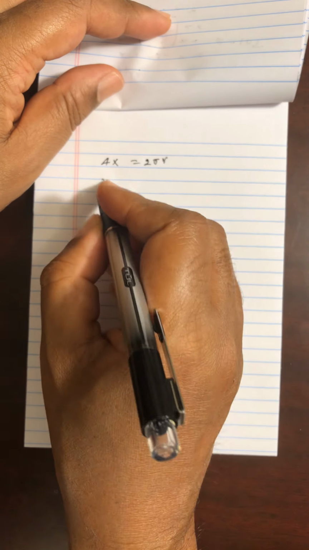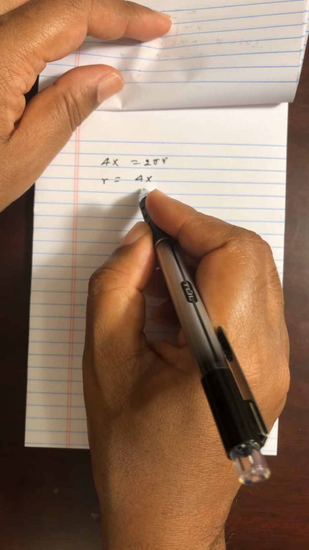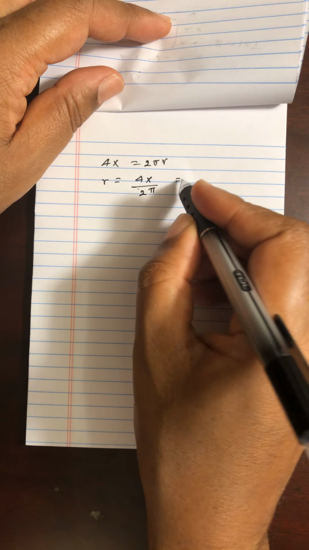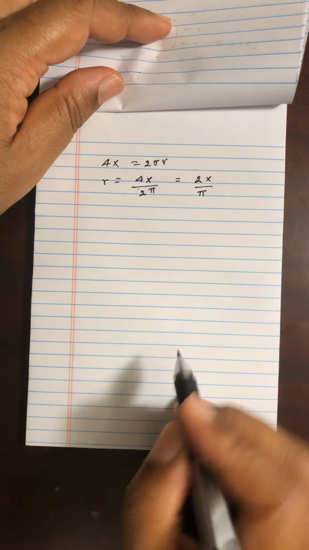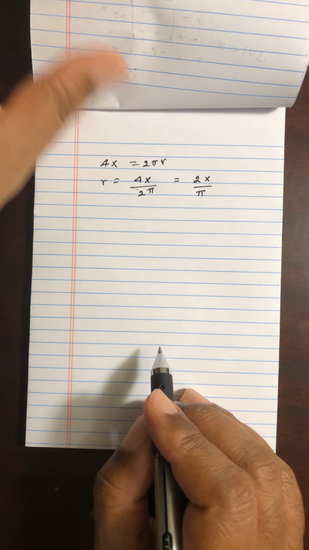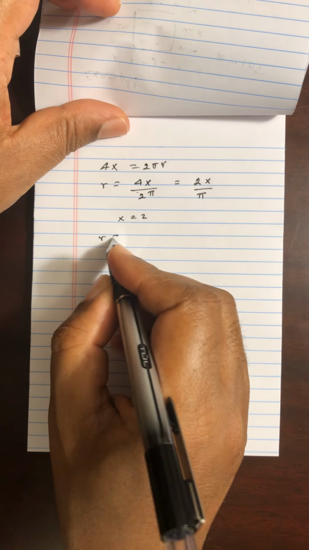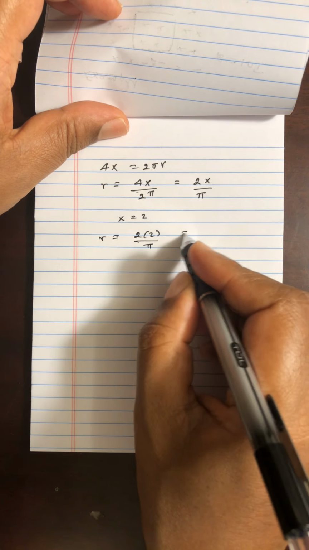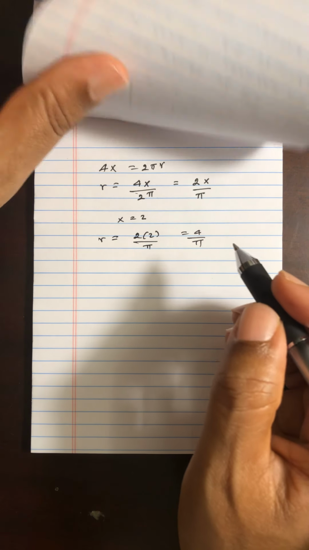So that tells you the radius is 4 times the width of the square divided by 2 pi, or 2 times the width of the square divided by pi. Now in this problem the width is 2, right? So the radius is 2 times 2 divided by pi, or 4 over pi. So we know the radius of the circle.